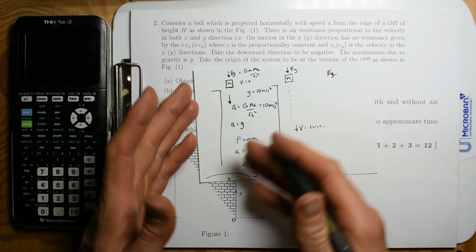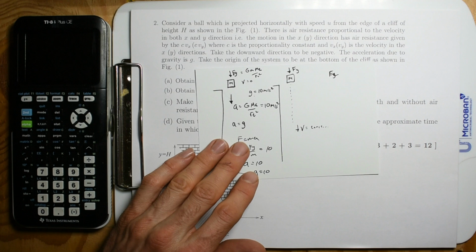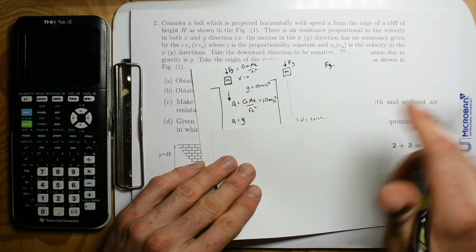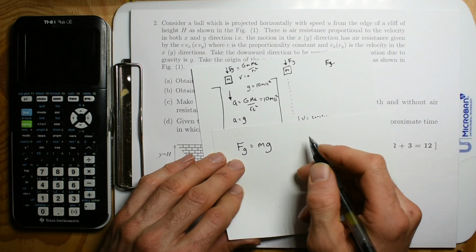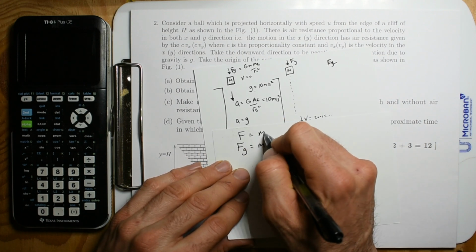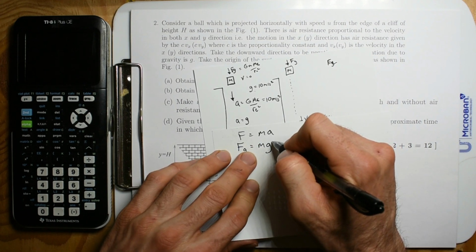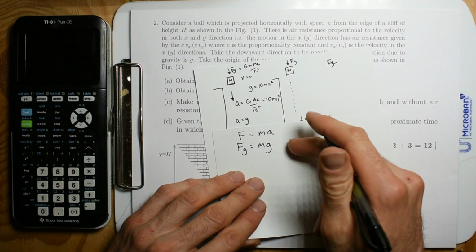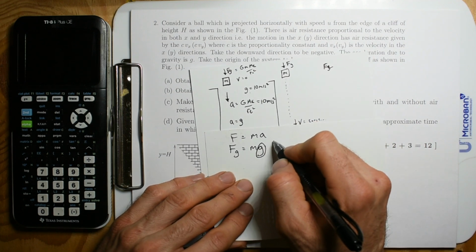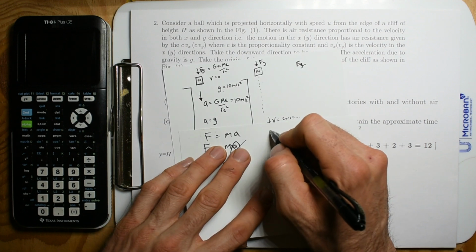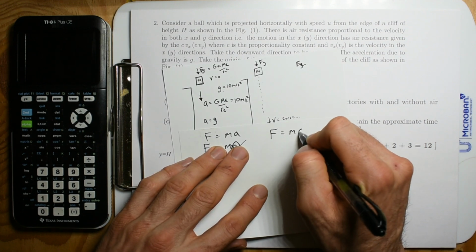Where does g go into the equation? Are you going to say the force of gravity is mg? Like F equals ma, but instead of a, you're going to call this g? Not really. That's not true. You're going to say F equals ma.